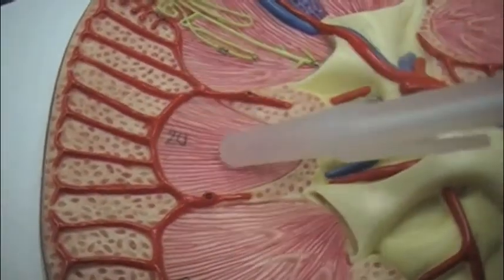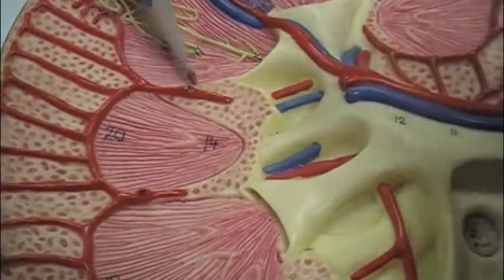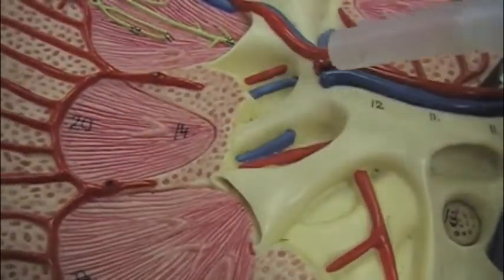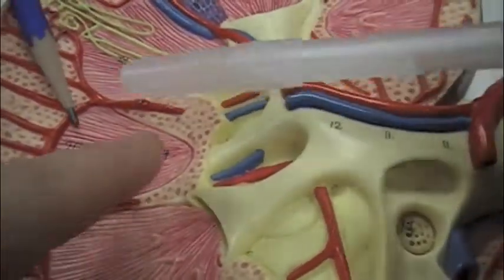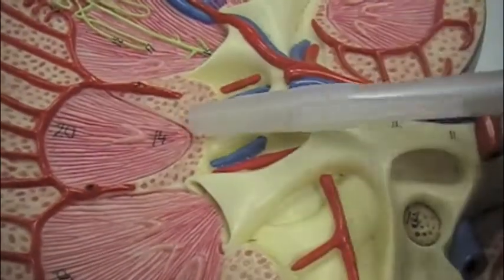And then inside, if you can see the different papilla, the renal papilla. It's number 14. Yep, 14 is when they join together. 20 is pyramid, 14 is papilla.